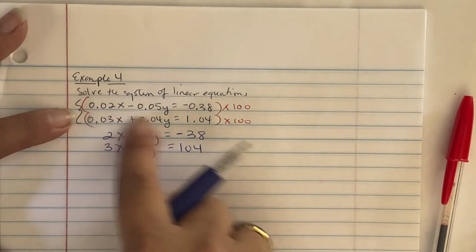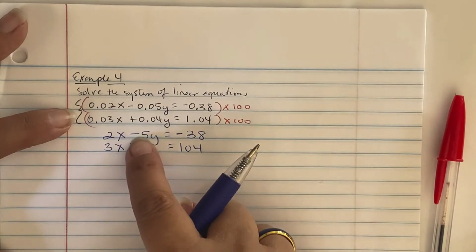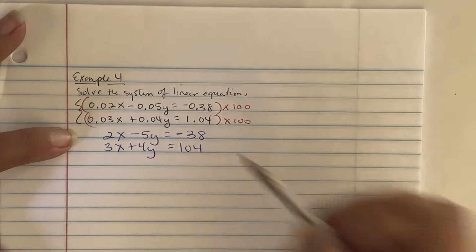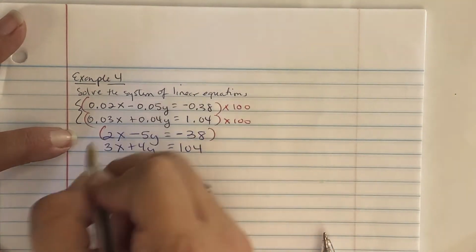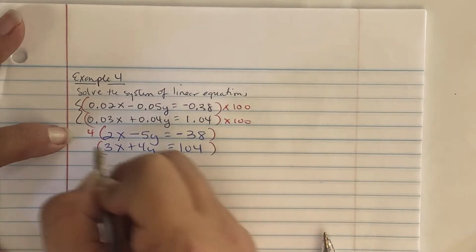So then I look for a plus minus situation. A negative 5, positive 4. There's a plus minus right here. So I'm going to again get rid of my y's. I am multiplying the first equation by 4 to get to negative 20, and the second one by a positive 5 to get to positive 20.